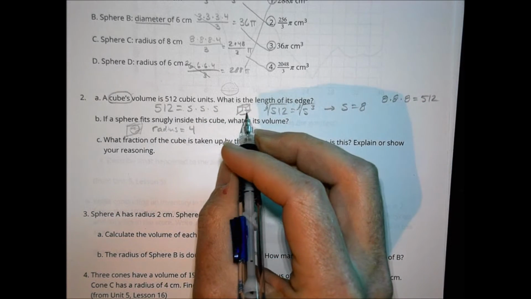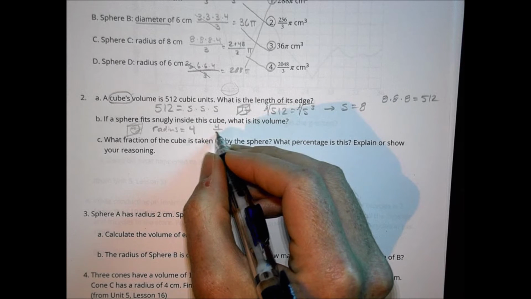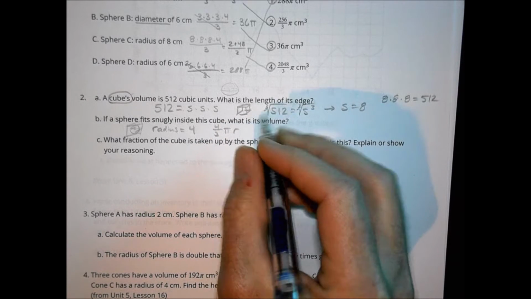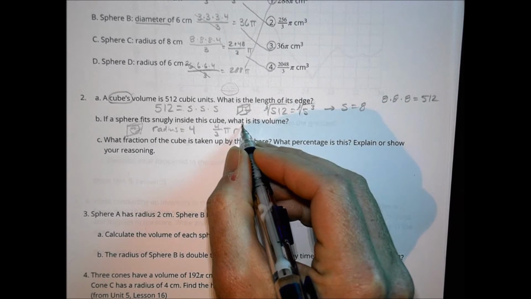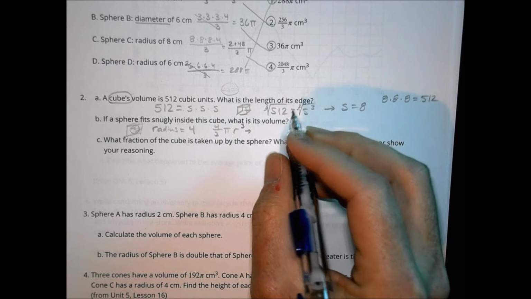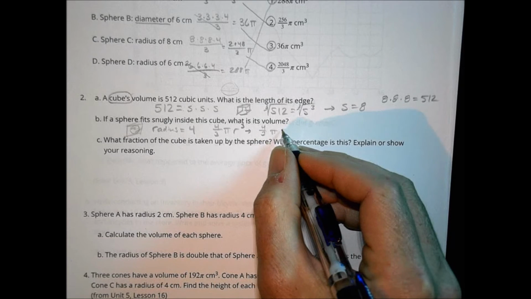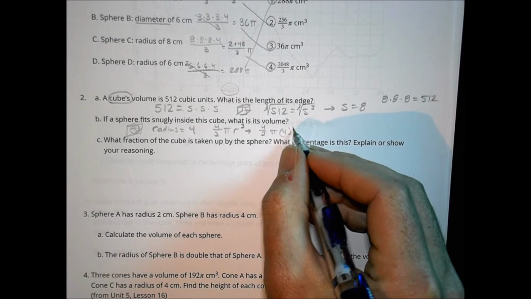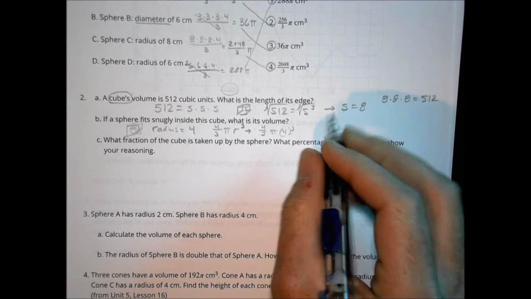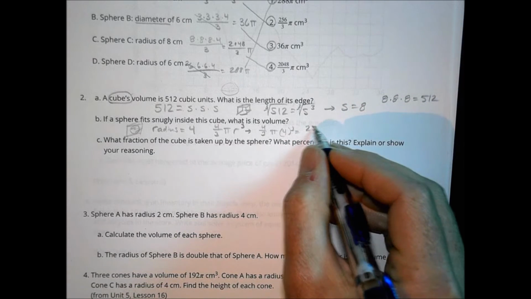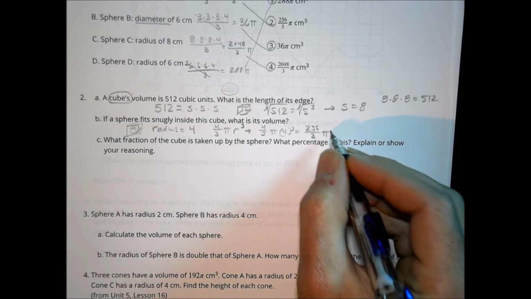And so since the radius is 4, we can use our equation 4/3 pi times r to the third, which becomes, in our case, 4/3 pi and then 4 to the third. And so it's 4 times 4 times 4, which is 256 over 3 pi.